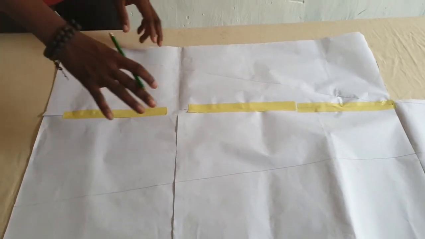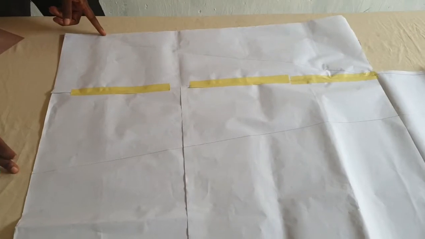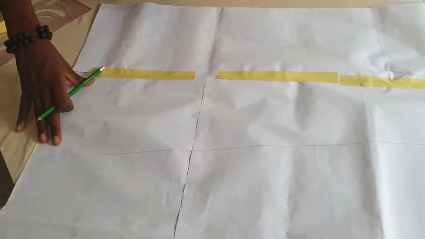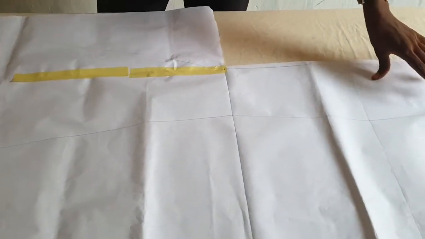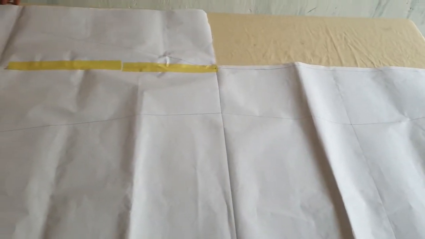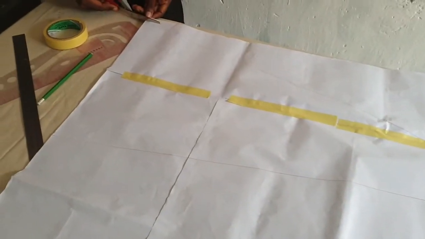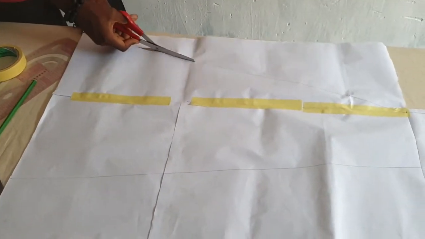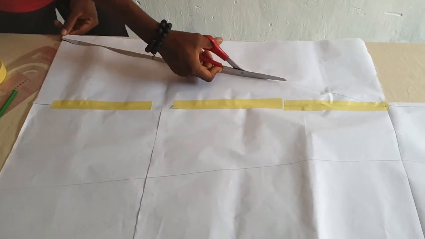So we have the same level of extension, but on one side, one of the panel. So I'm going to cut out and you see the way it looks like. So the down part of this skirt is going to be really full.